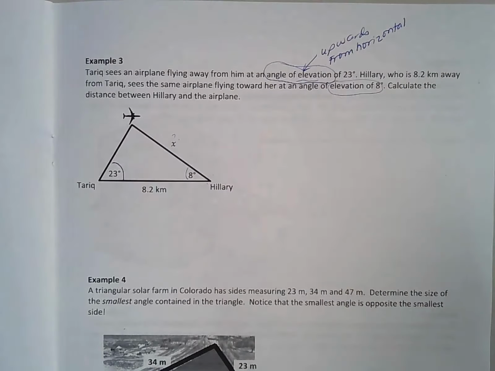This is what we're looking for. Here's the question. What's our strategy? How can we figure this out? Sine? Okay. Sine law? Okay. I'm not saying yes or no yet. I'm giving some people time to think about it first.